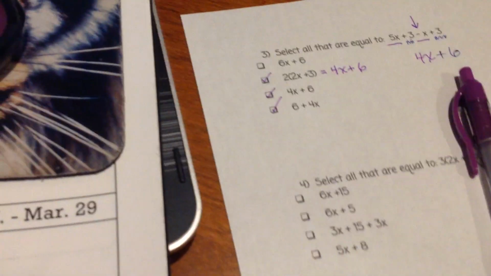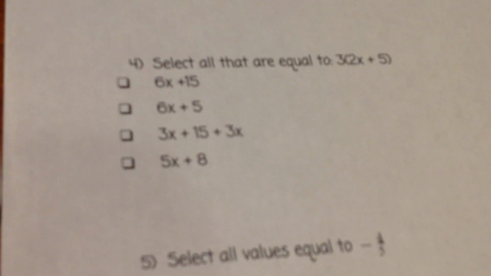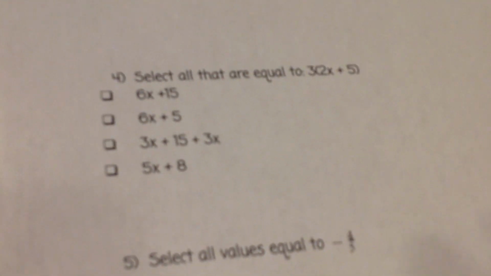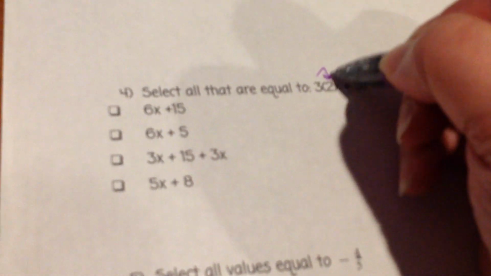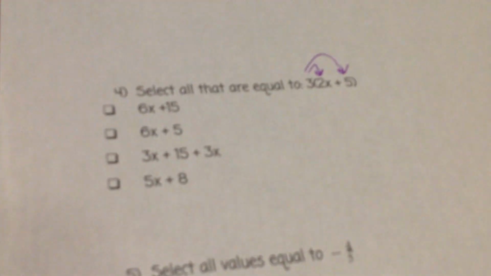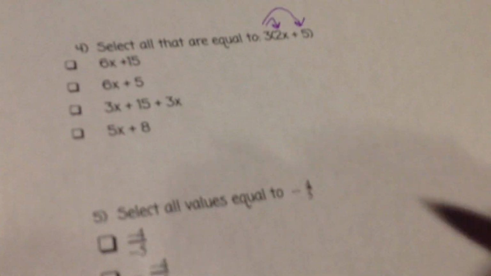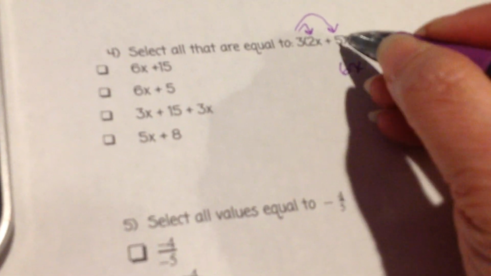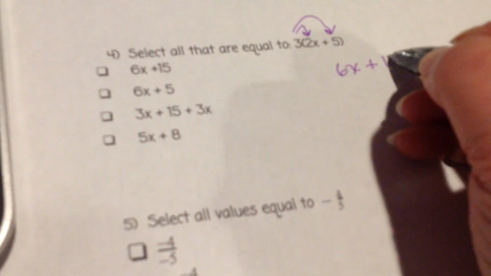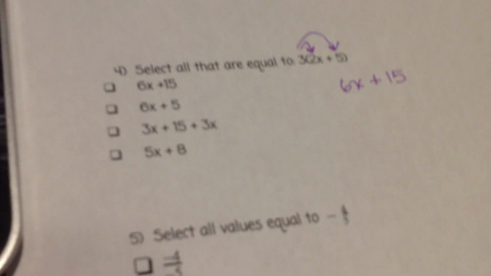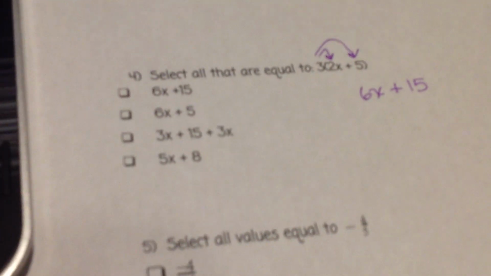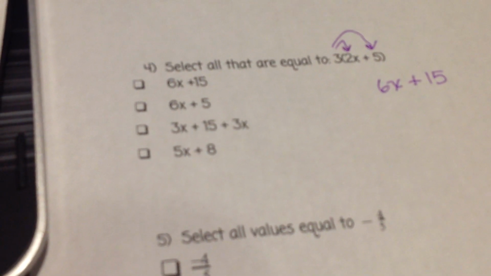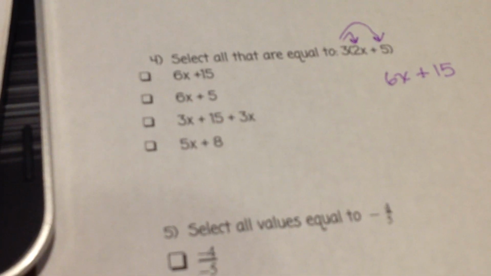Back to our problem. 4. Select all that are equal to 3 times 2x plus 5. I'm going to distribute. I'm going to draw my arrows just because I like to. I'm going to say, what's 3 times 2x? 6x. 3 times 5? 15. Then I'm going to look at this and say, what is equivalent to 6x plus 15?